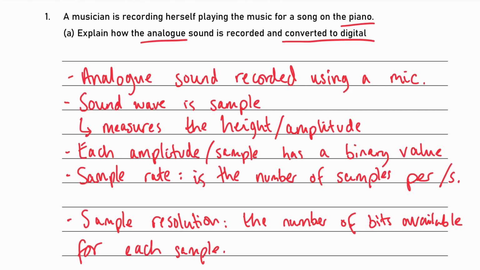So quite a tricky topic. Please go back and watch the video if you are struggling with audio representation. But these are the keywords that the examiner will be looking for when it comes to analog to digital sound.